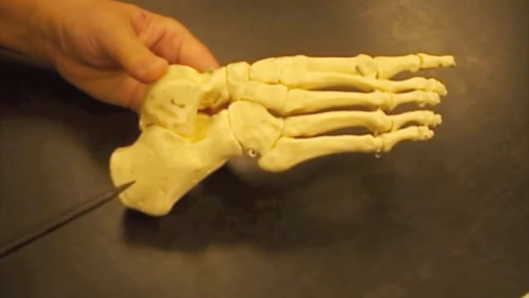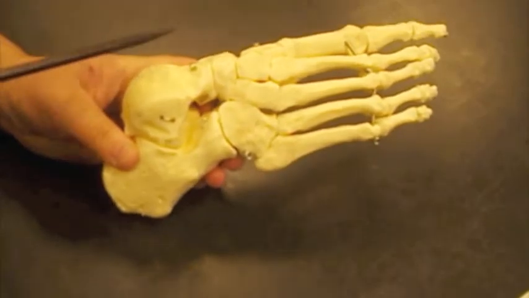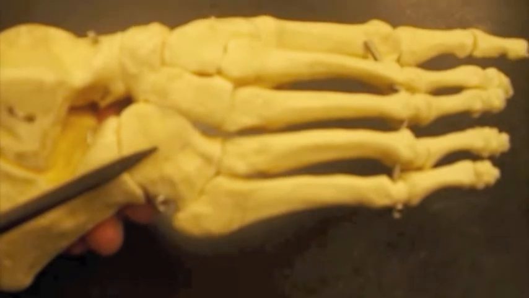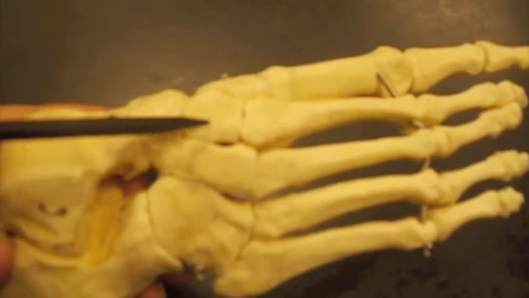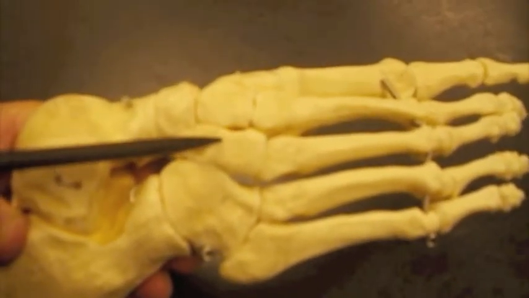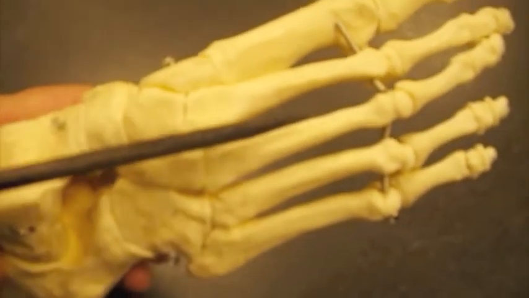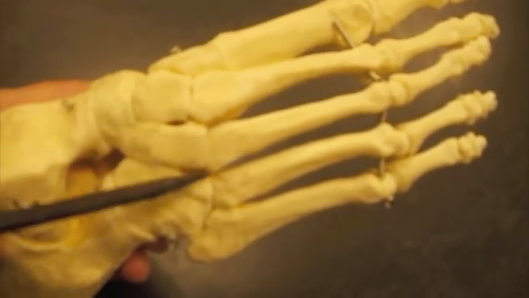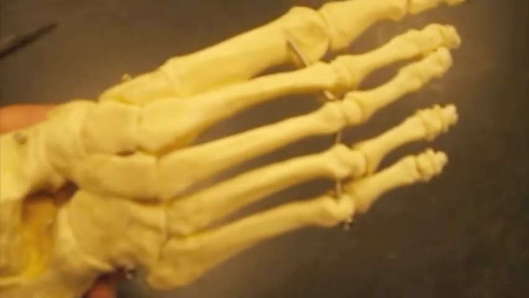Here we have the right foot. This is the calcaneus. Up here is the talus. This is the navicular going around here. This is the cuboid. And we have the medial cuneiform, the intermediate cuneiform, and the lateral cuneiform. We have the 1, 2, 3, 4, and 5 metatarsals. Down here are the bases of those, and up here are the heads of the metatarsals.